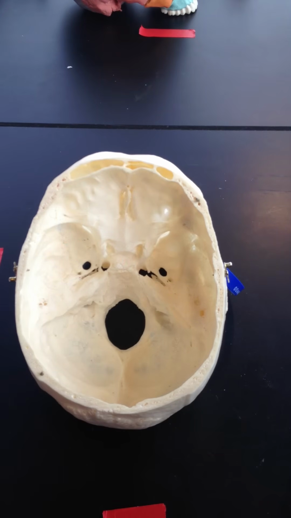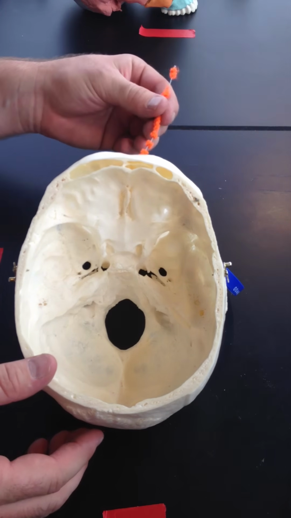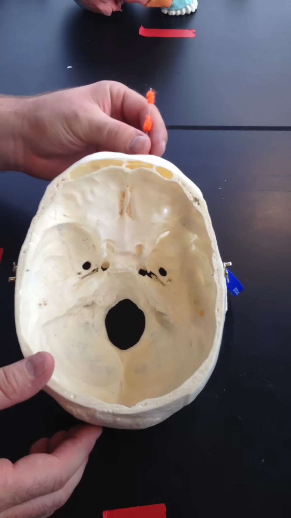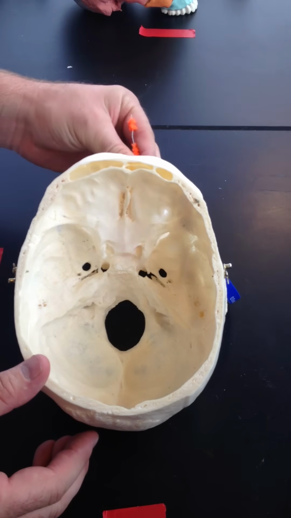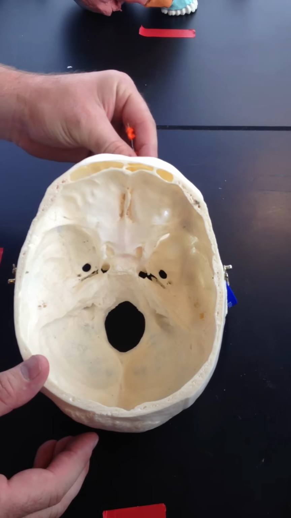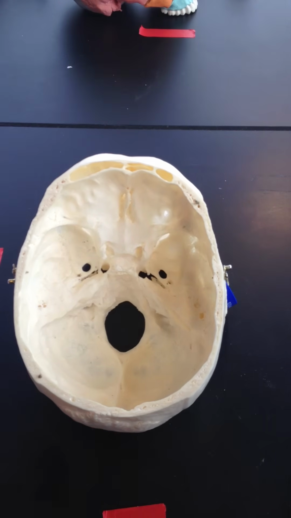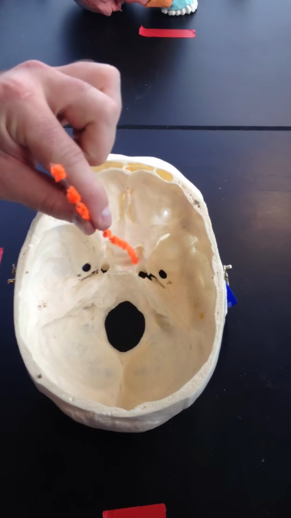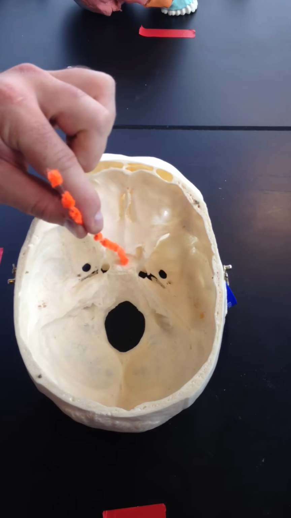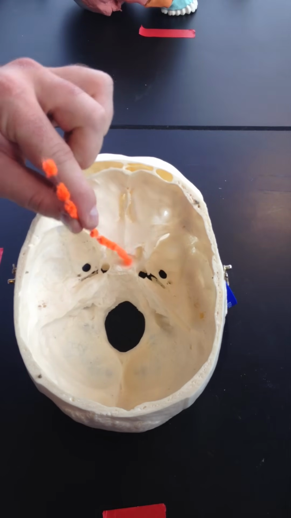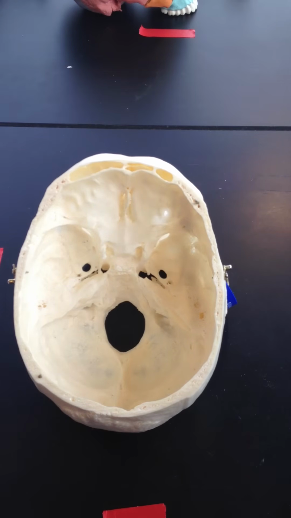Okay, and then we have the sphenoid sinuses. This might work. Very difficult to see. Yeah, probably difficult to see, but for now let's just say that the sphenoid sinus is going to be inferior or deep to the sella turcica right there. There's an air-filled space which could be accessed through the nasal cavity.